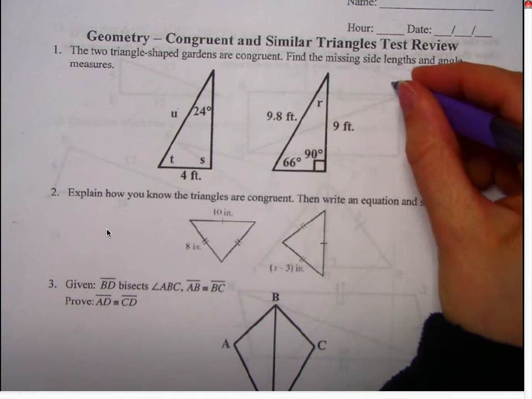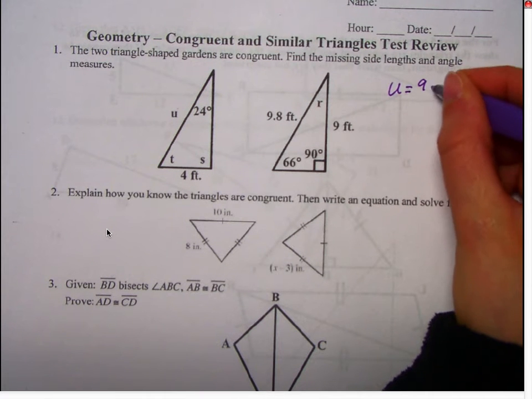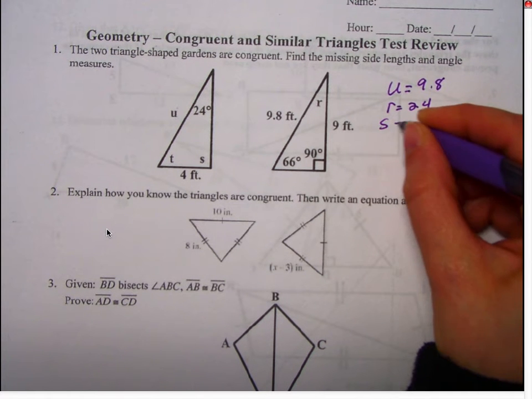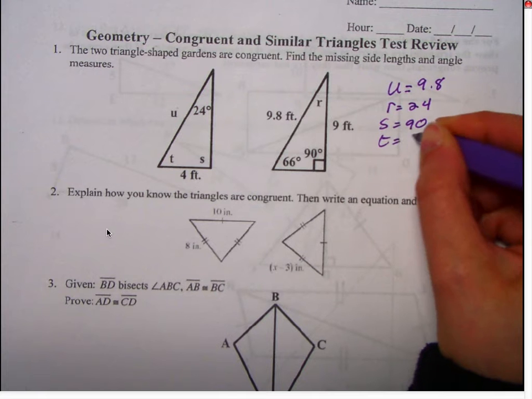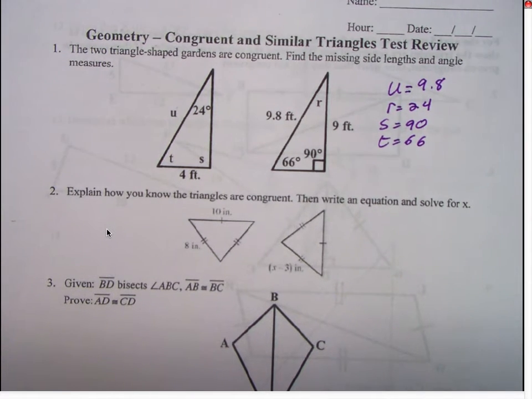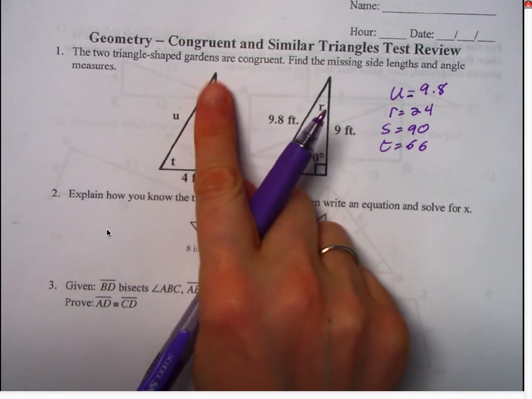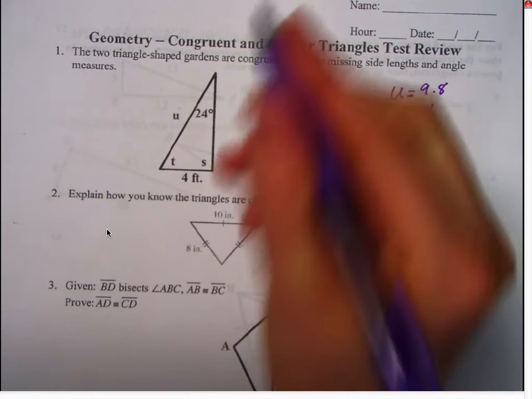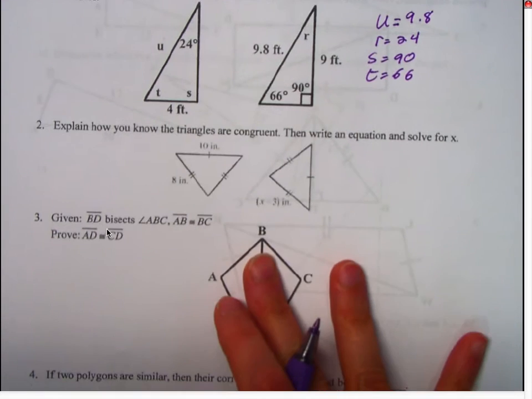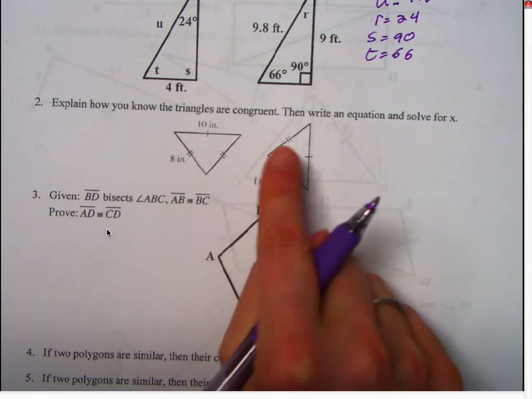All right, so U equals 9.8, R equals 24, S equals 90, and T equals 66. Okay, they're congruent triangles, so all their parts are congruent to each other. Number one, each little part. I know when I first read this, I thought they were talking about similar triangles, and I had to really read it carefully for congruent. Once I knew it was congruent, it was super easy. All the angles are equal to each other, all the sides are equal to each other.